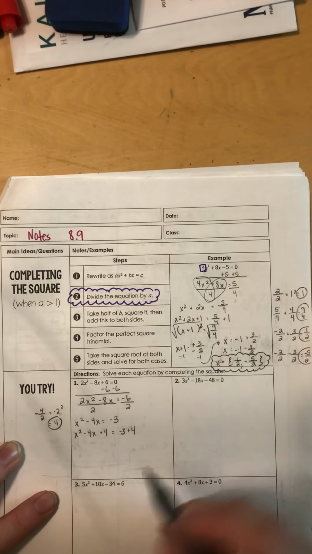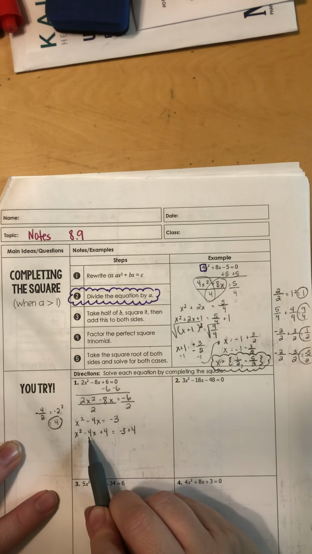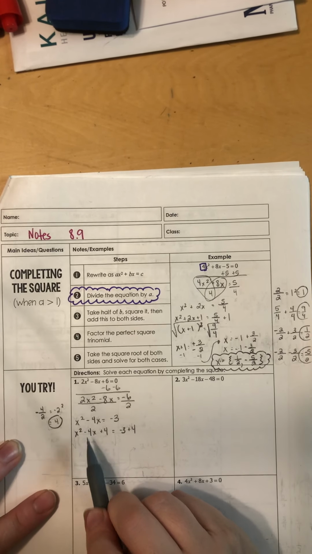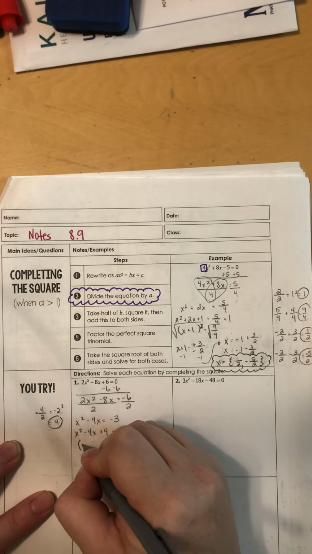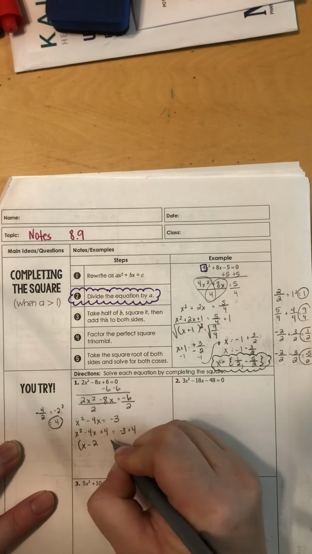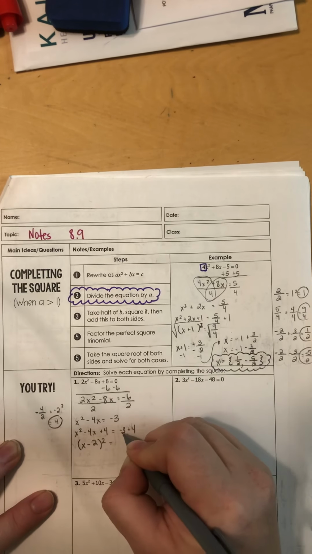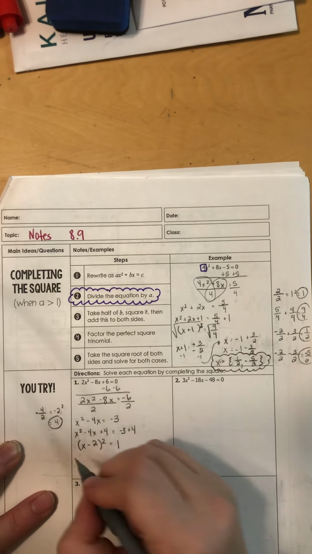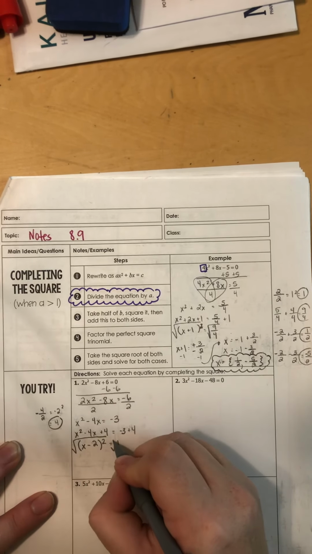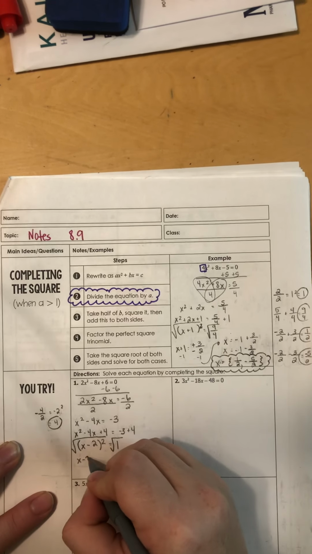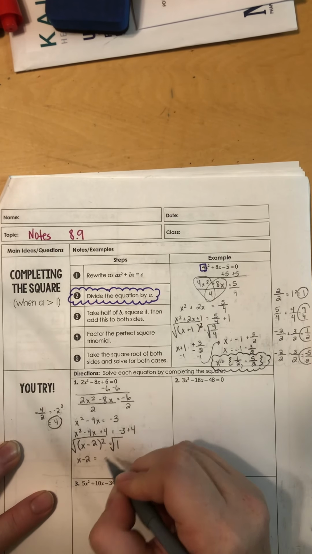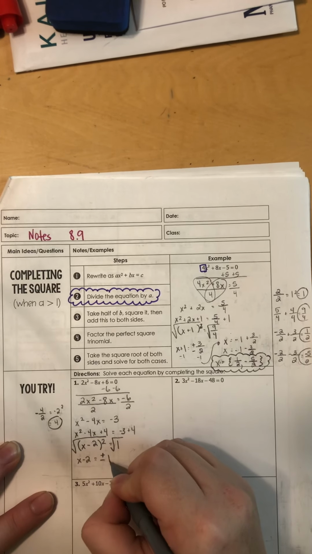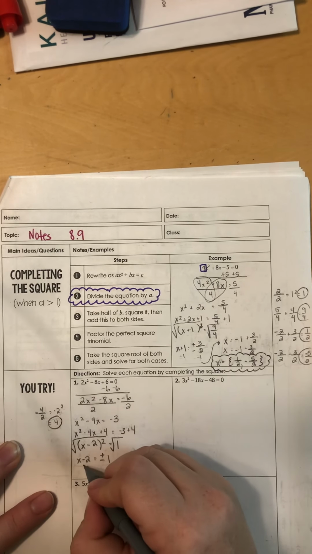Perfect square trinomial. What times what is 4? What plus what is going to be negative 4? So it's going to be x minus 2 squared equals 1. Square root. x minus 2 equals the square root of 1, which is going to be positive and negative 1. Add 2.